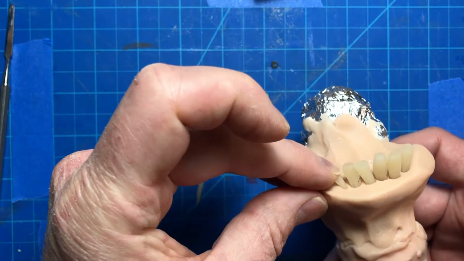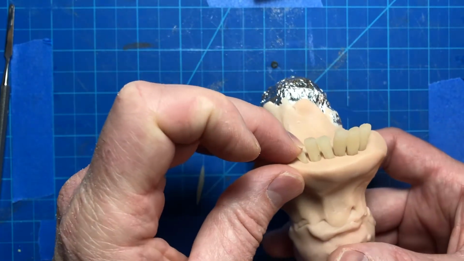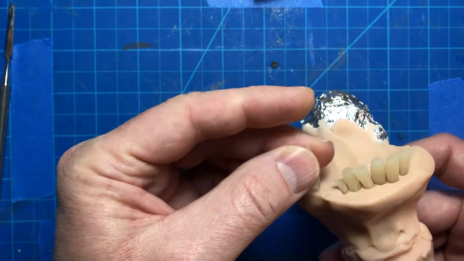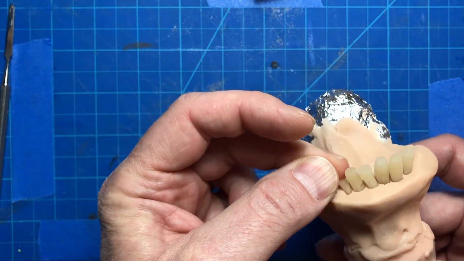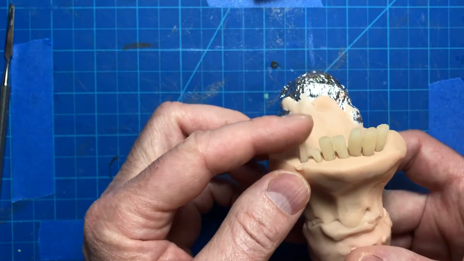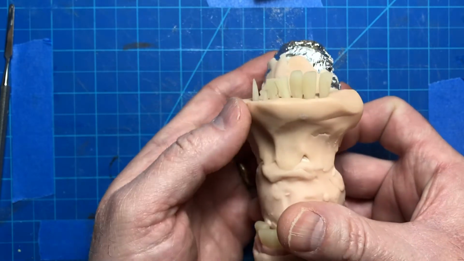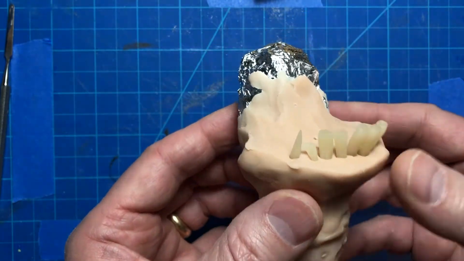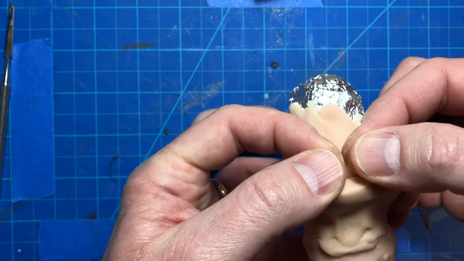Maybe there's one that got broken off in a community hockey game. There's one that got filed to a point. Okay, so then we would cure that at the very end of the process.